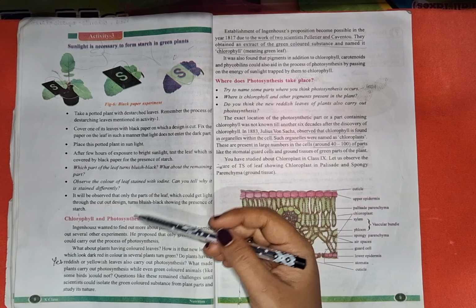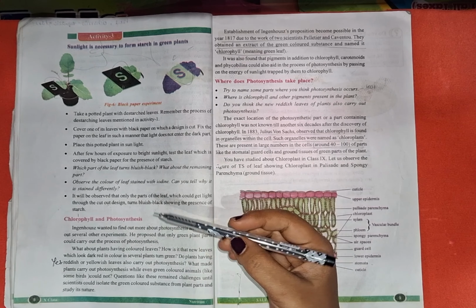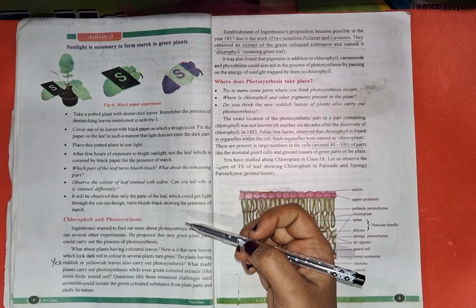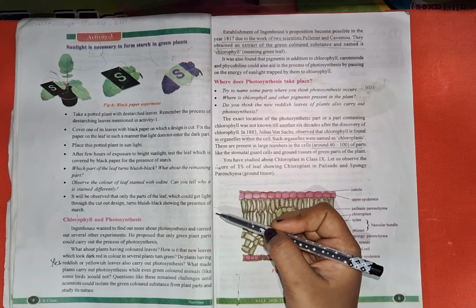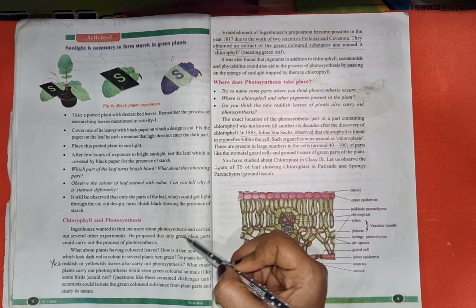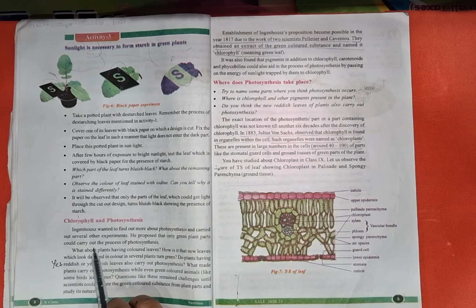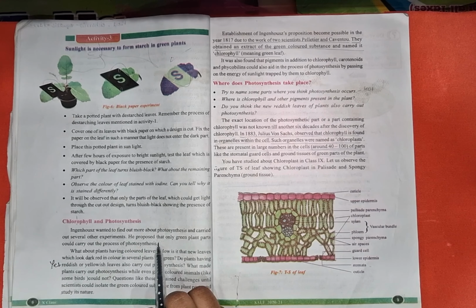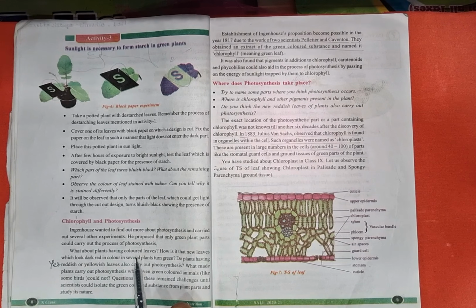So let's talk about the fourth factor, which is the chlorophyll. Ingenhousz wanted to find out more about photosynthesis and carried out several other experiments. He proposed that only the green plant parts could carry out the process of photosynthesis. What about plants having colored leaves?